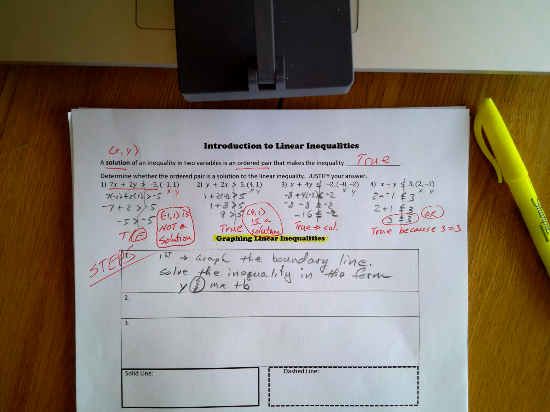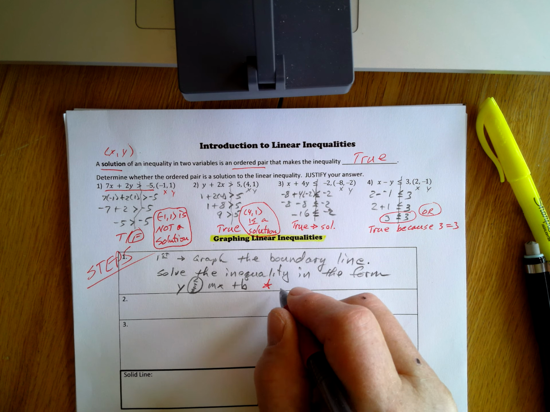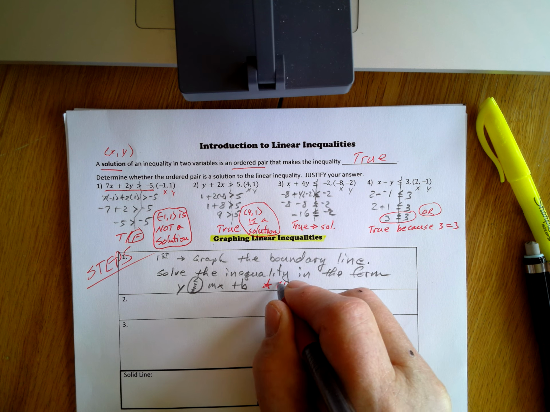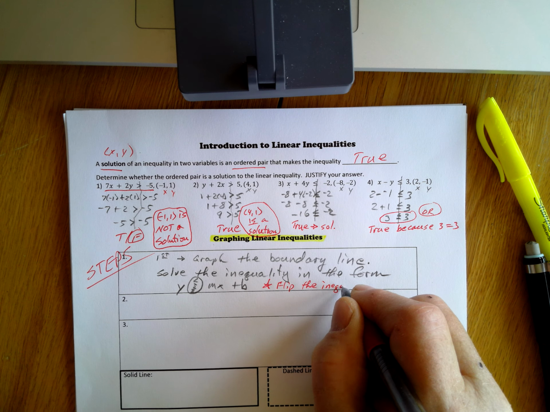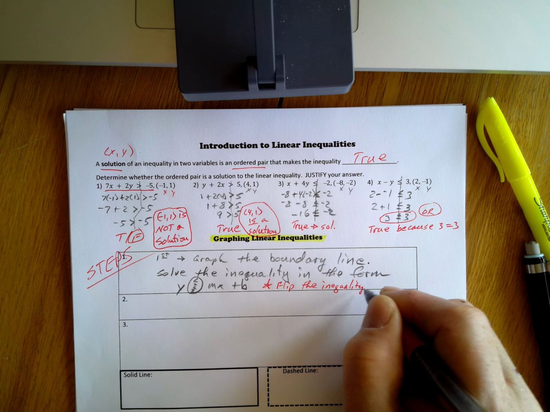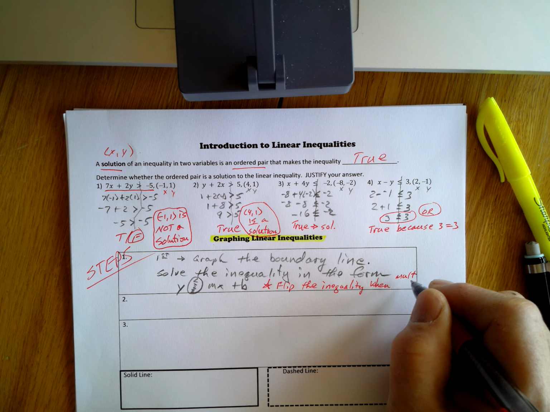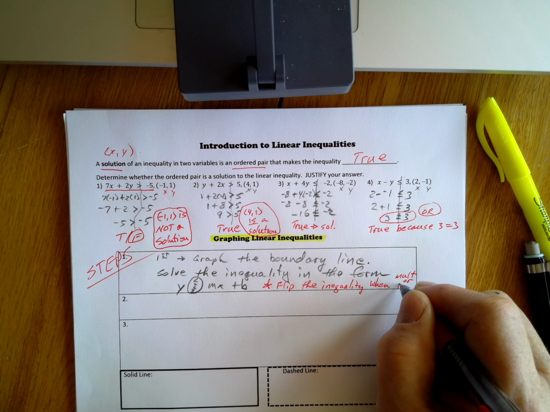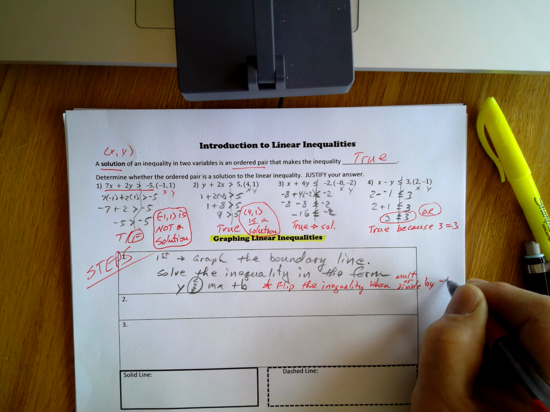And one thing to remember, flip the inequality when we multiply or divide by -1. Both sides, right? Both sides. Don't forget that.